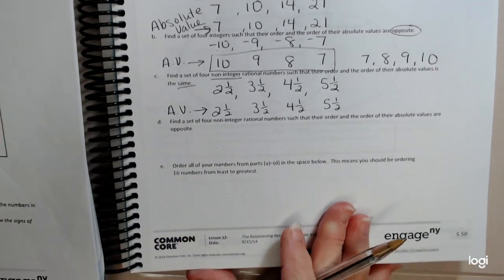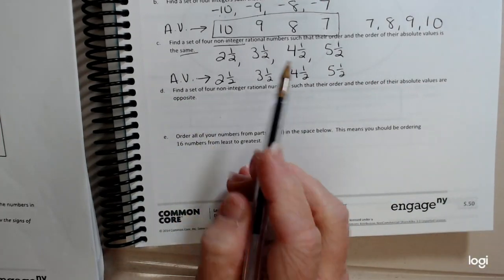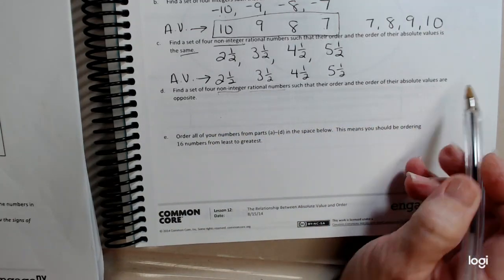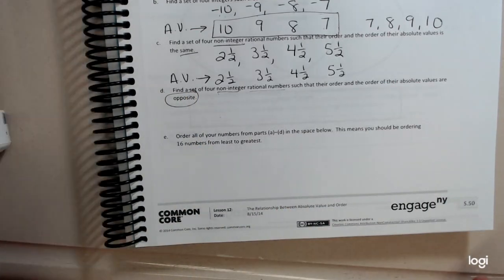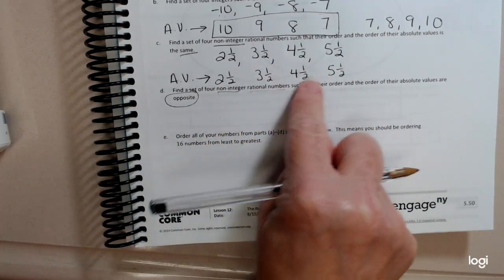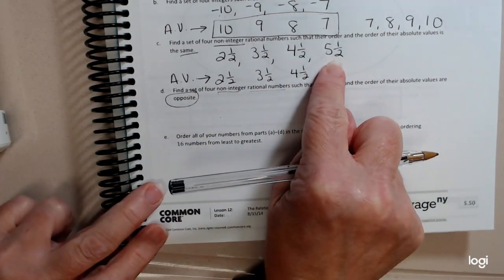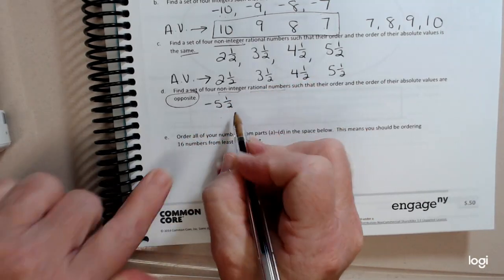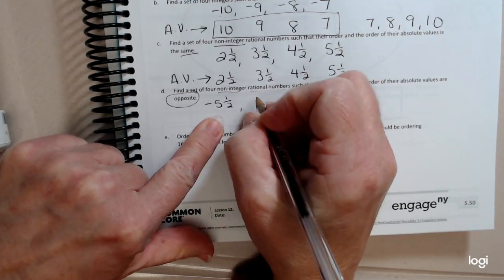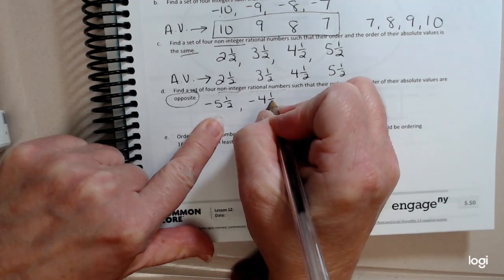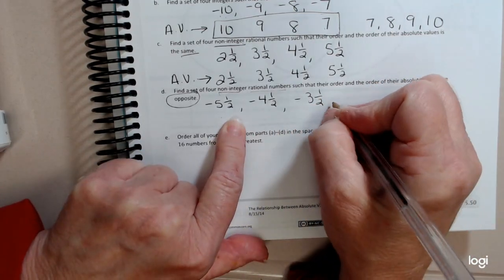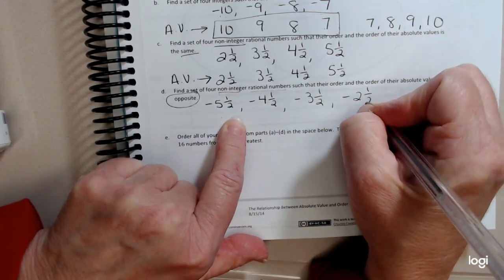Let's look at what D says. D says find a set of 4 non-integer rational numbers such that their order and the order of their absolute values are opposite. Well, we learned earlier that we need to have negative numbers. I'm going to take these numbers right here and make them negative. So negative 5.5 is farther away from 0 than negative 4.5, negative 3.5, and we'll do negative 2.5.